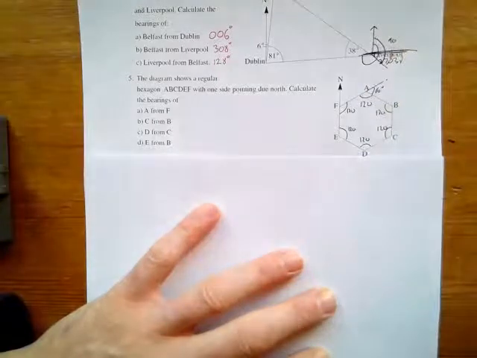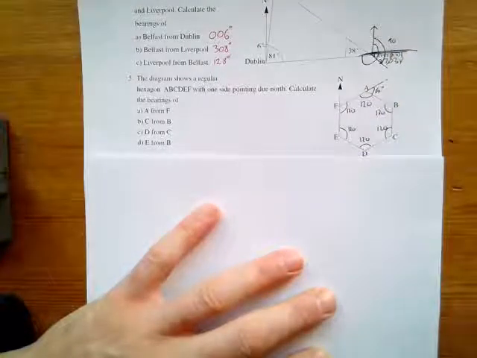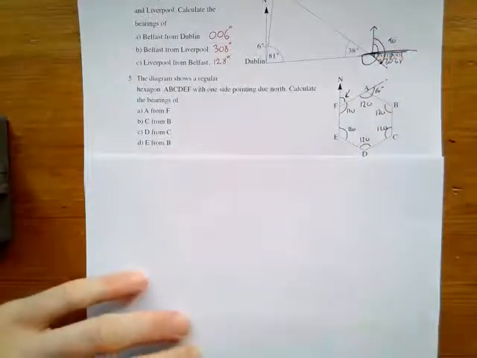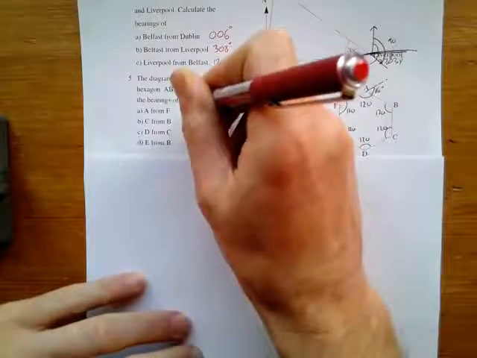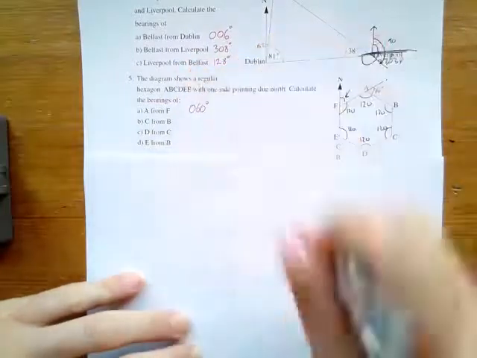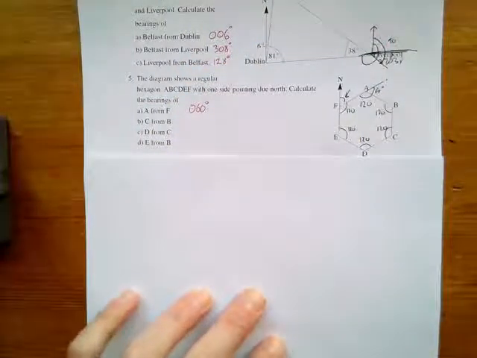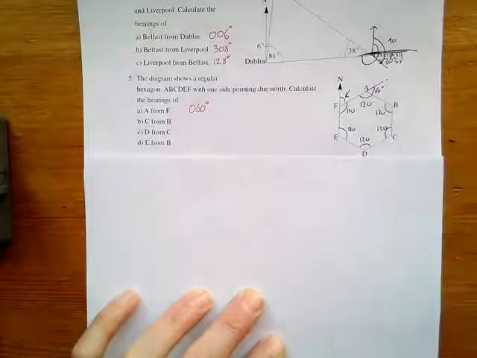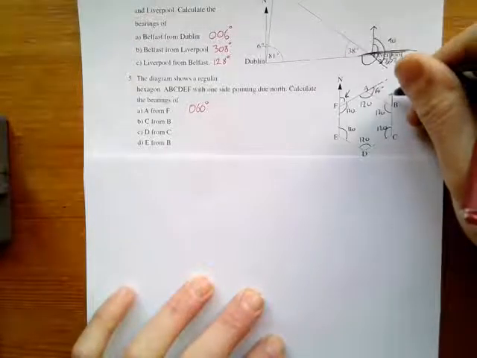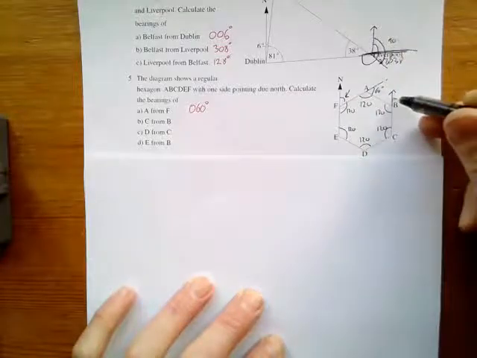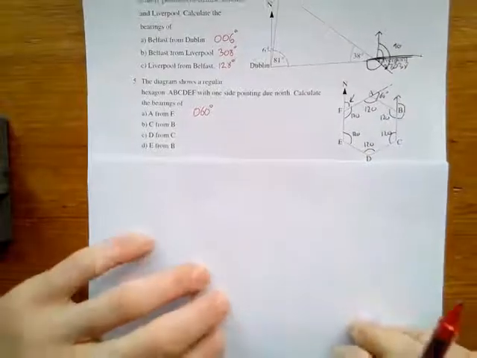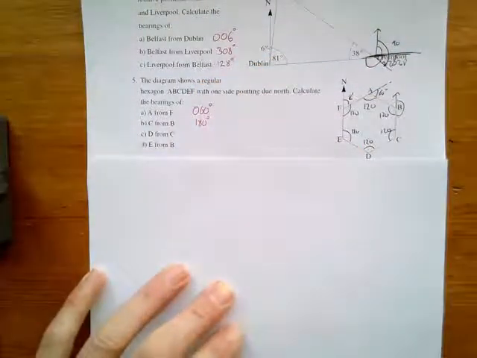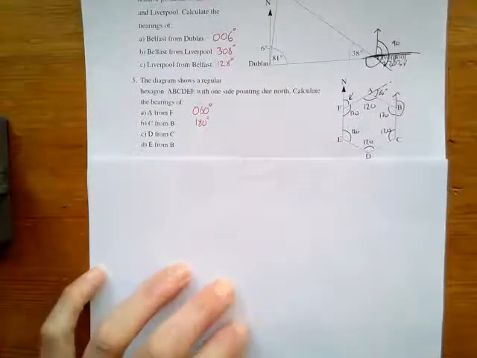We've got to do A from F. Well, A from F is that angle there, and that's one of the exterior angles, so I can see straight away that that is 60 degrees. Okay, C from B. So I'm trying to get to C from B. If I draw my north line at B, where I am, trying to get to C, so that's that angle around there, 180 degrees. Don't need to do much work for that one, it's straight down the page, south if you like, so it's 180 degrees.